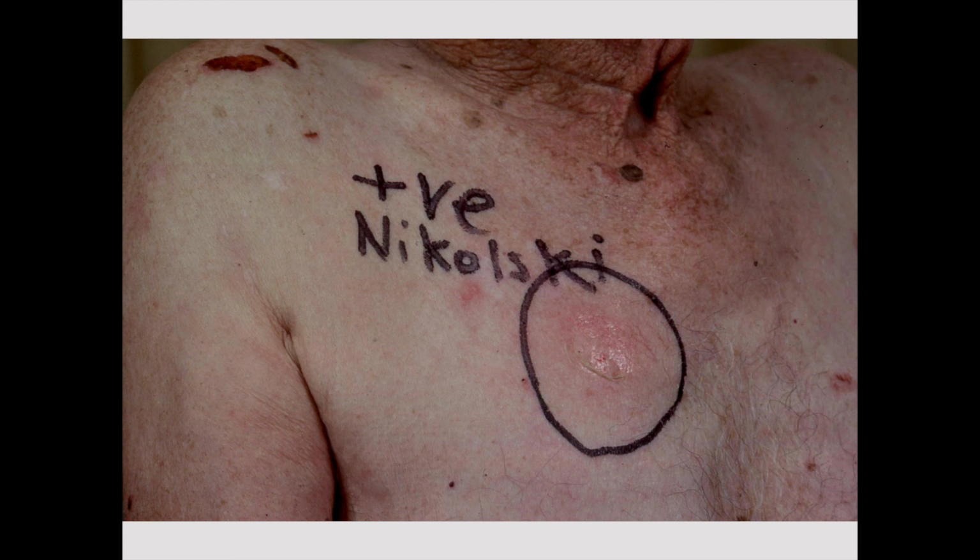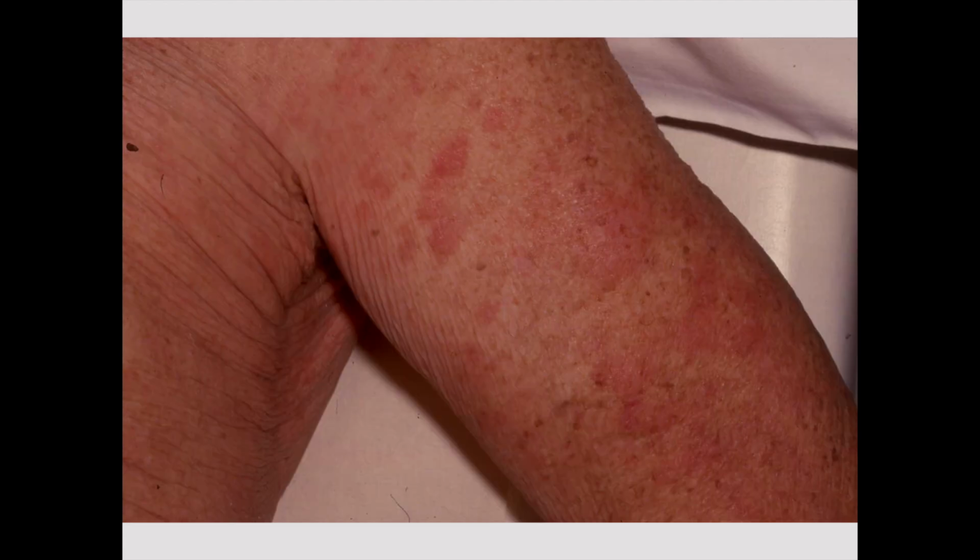So if patients are on sulfur drugs, they've got a reaction to something and they've got a Nikolsky sign, you're in trouble. This patient was also in trouble.